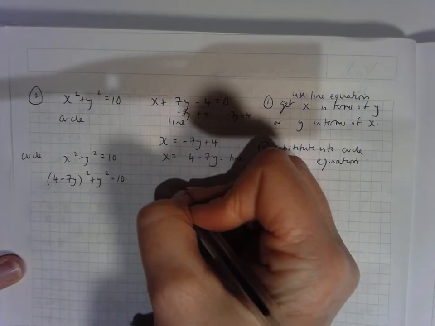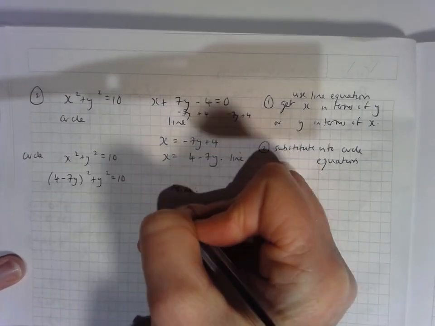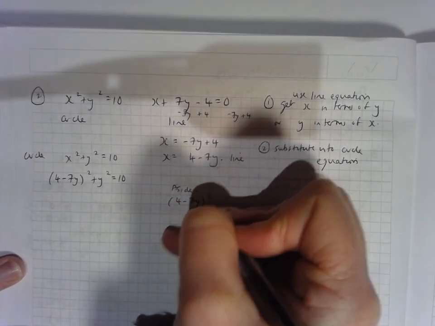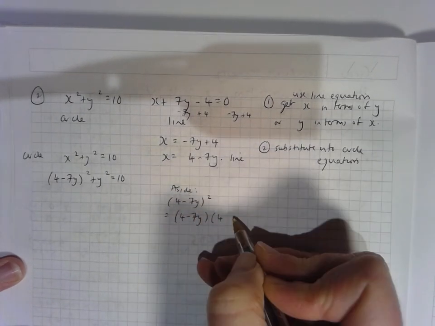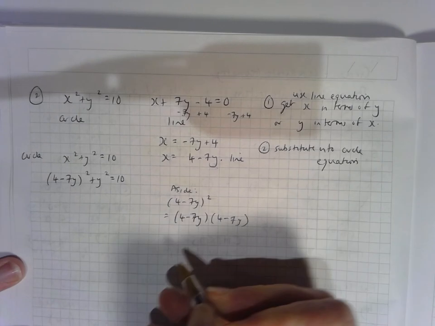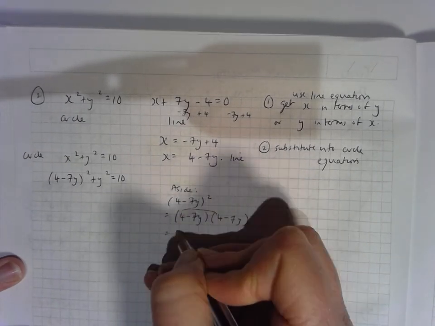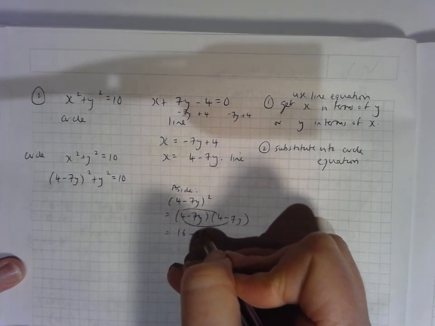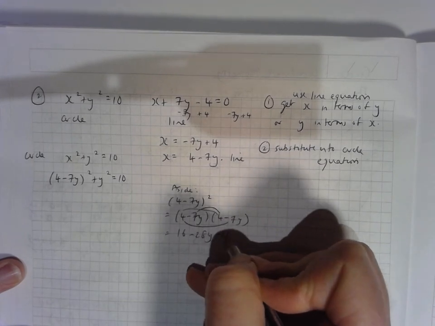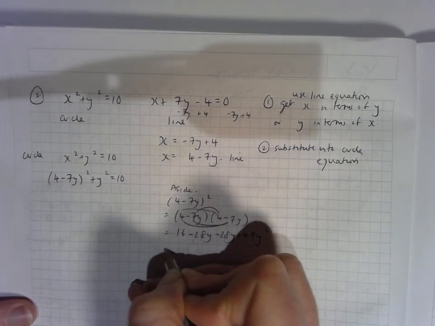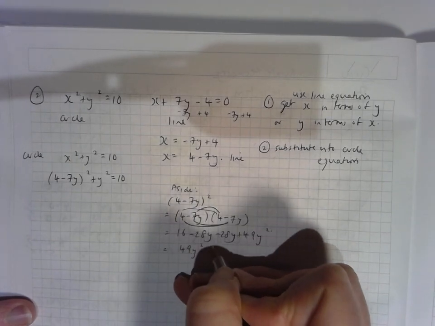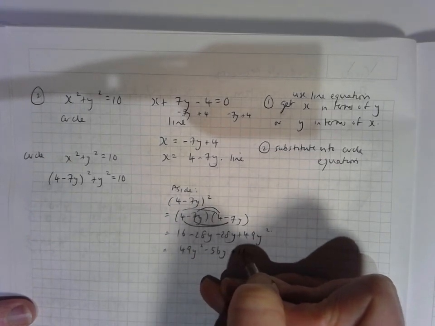So again, I'm going to go to the side here, and I'm going to do 4 minus 7y squared, which is 4 minus 7y by 4 minus 7y. So what have I got? 4 by 4 is 16, minus 28y, minus 28y plus 49y squared. So 49y squared minus 56y plus 16.